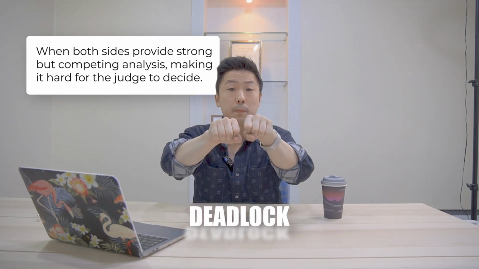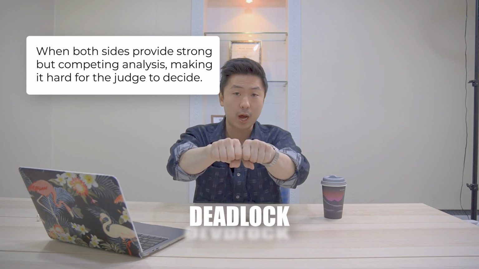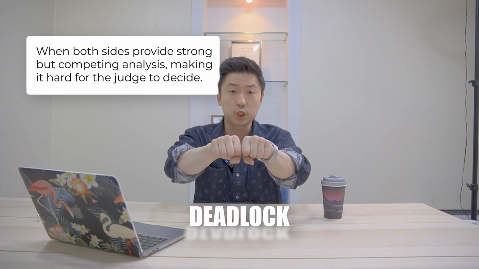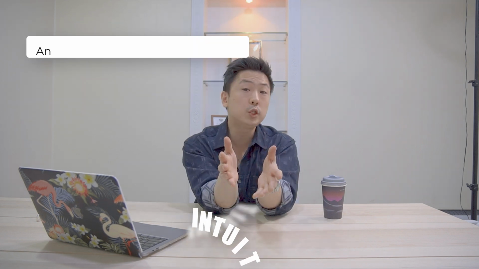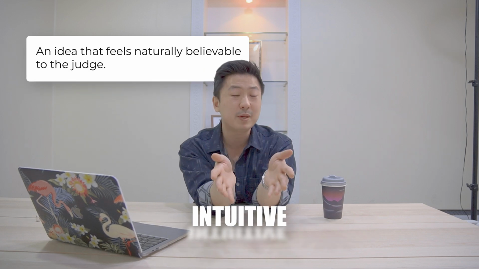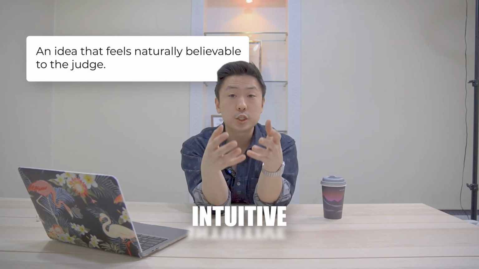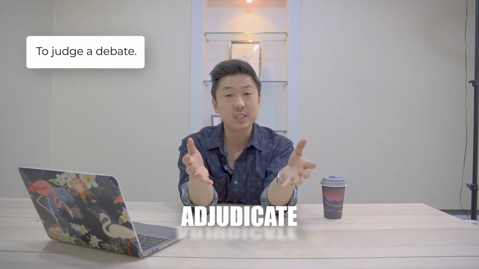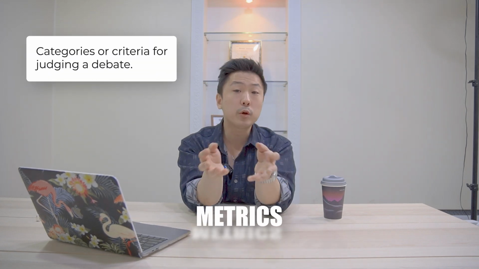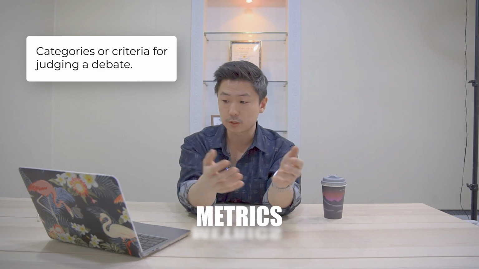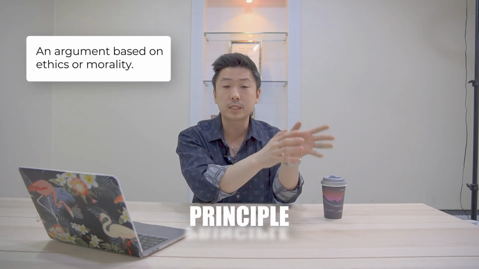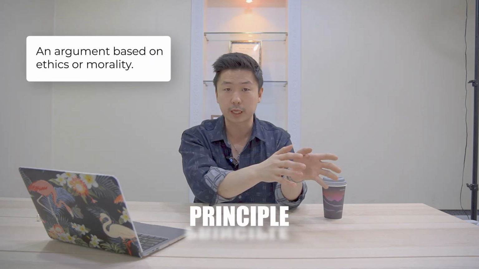Deadlock, when due to competing analysis, X and Y are too difficult for judges to adjudicate between. Intuitive, just a claim or a premise that is really easy for the judge to believe. Adjudicate just means to judge. Metrics, categories through which debates should be judged. Principle, an idea or arguments that are grounded within ethics and morality.